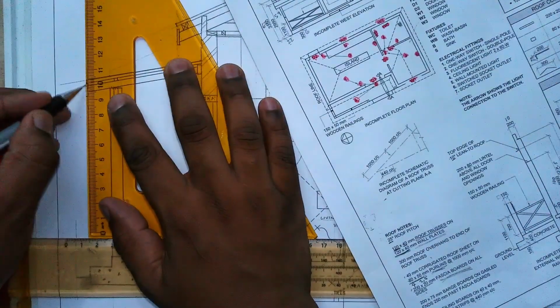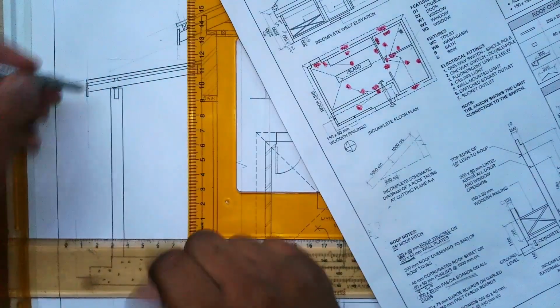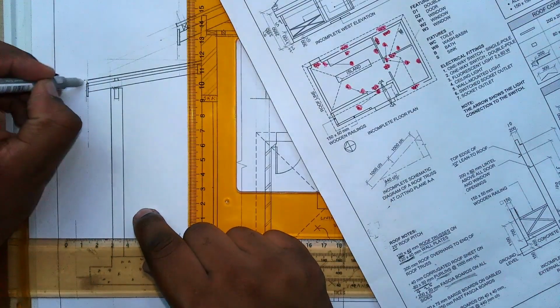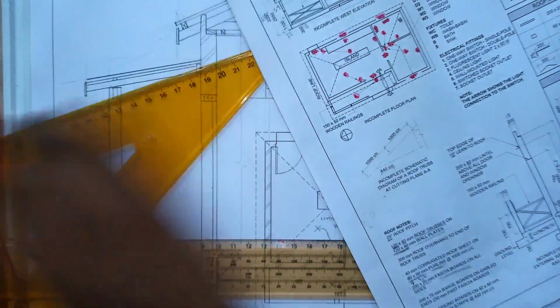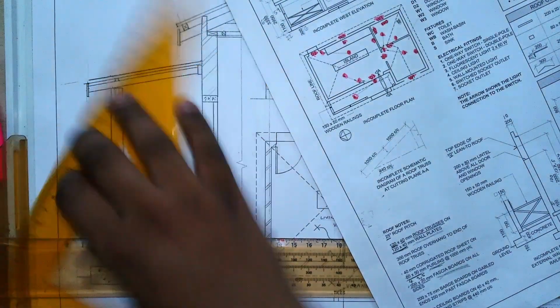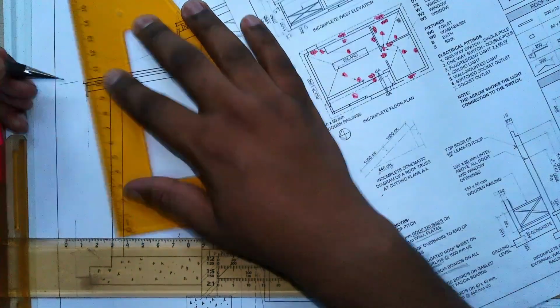Actually I have to extend the roof sheet a little bit because it must go over the fascia board. So I'll just extend it a little bit, and then yeah, draw a line there.